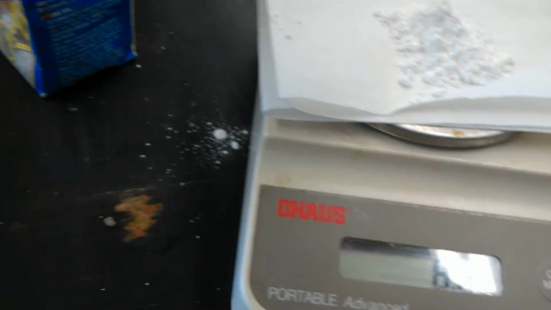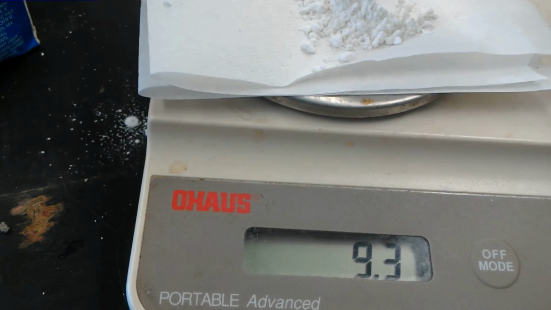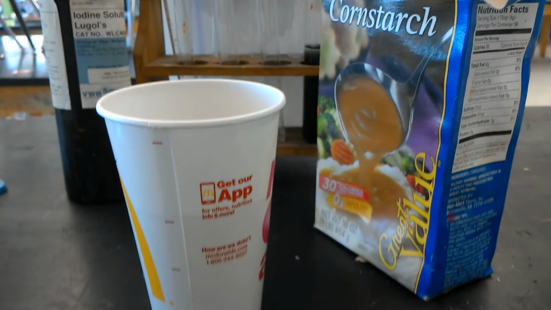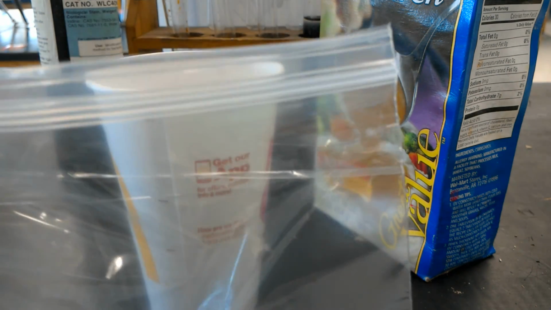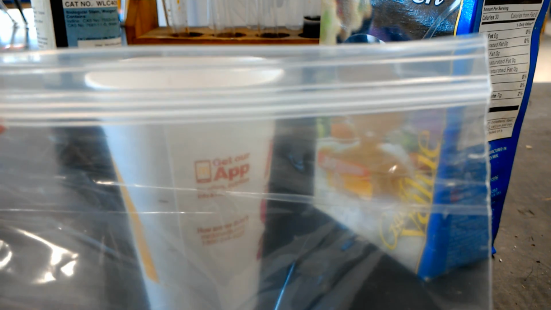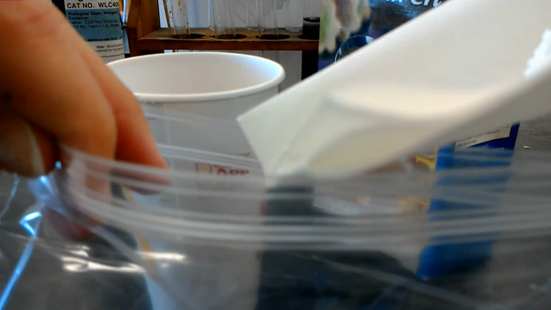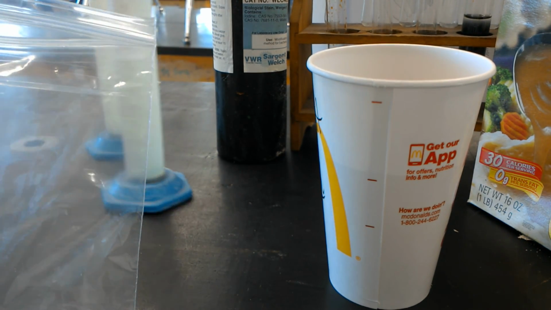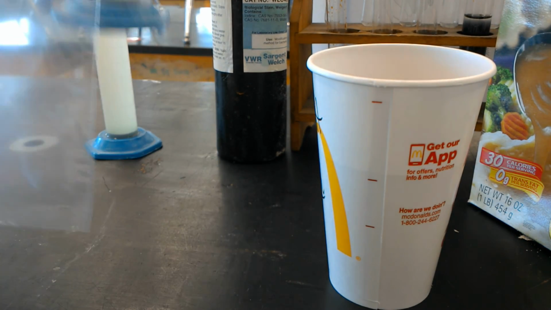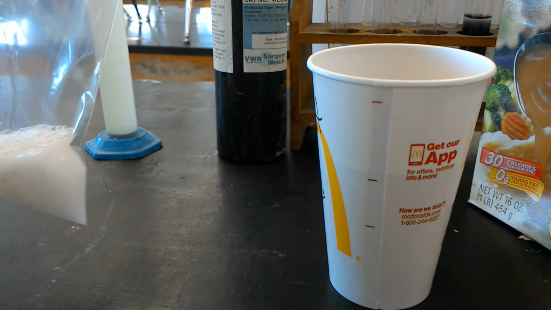So I got a little bit much. If I can take some off, 8.1. I'm going to call it a day with 8.1. It's not quite as crazy as if it was like 9.6. So I will then take my plastic bag, just a cheapo Ziploc bag from Kroger, and I will pour my starch in there. Pour my starch in the plastic bag. Okay. Then I will take 100 milliliters of water, and I will pour that on the starch in the bag.